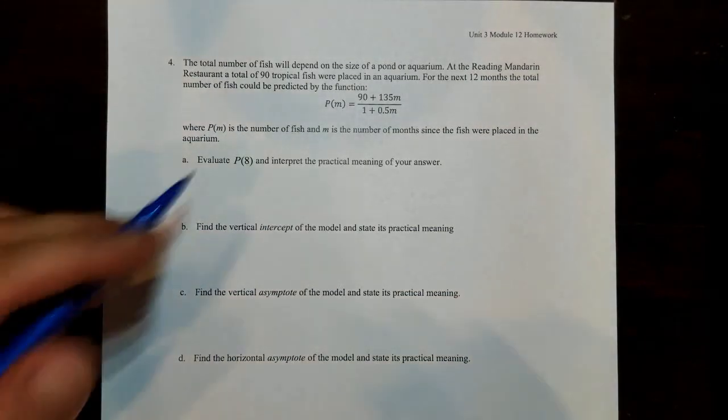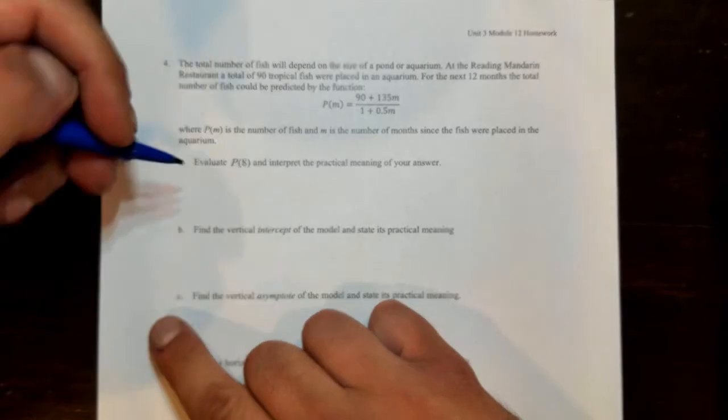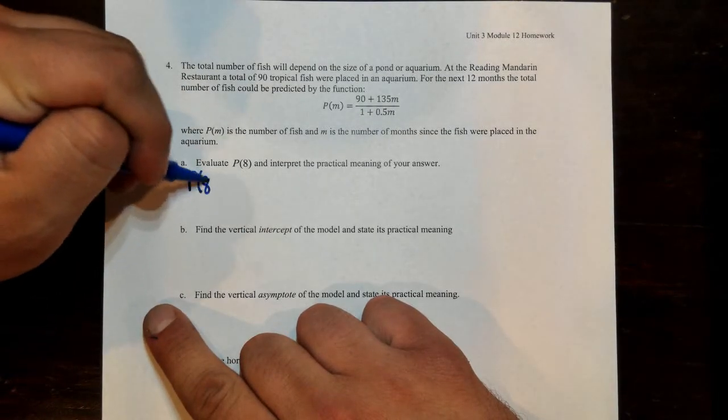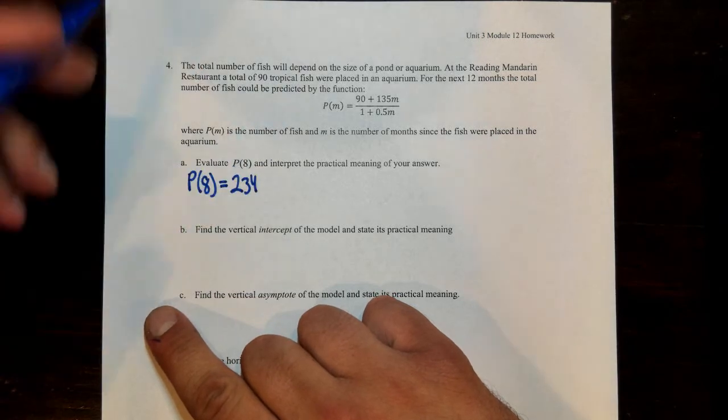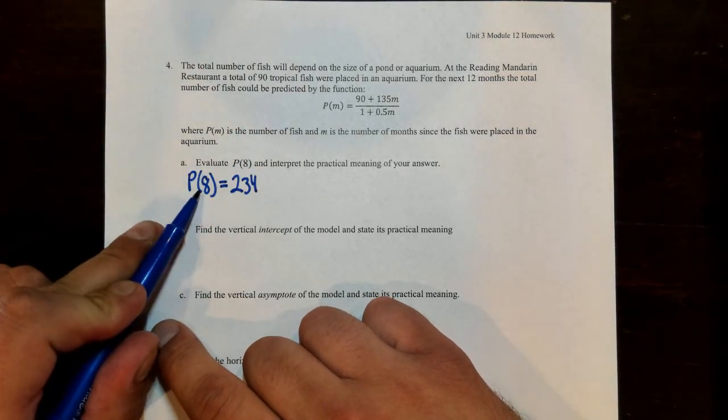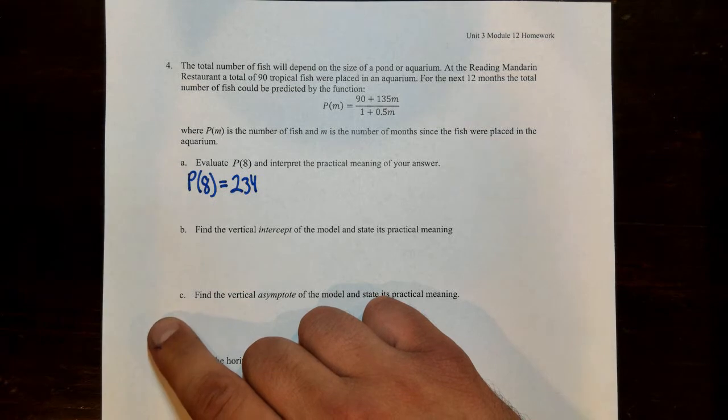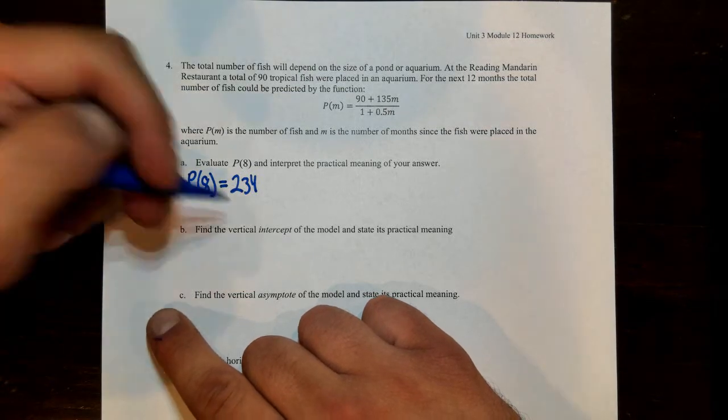So here, we're just going to be plugging in 8 in for M. And after doing so, we're going to get 234. So what that means is after 8 months, there are going to be 234 fish.